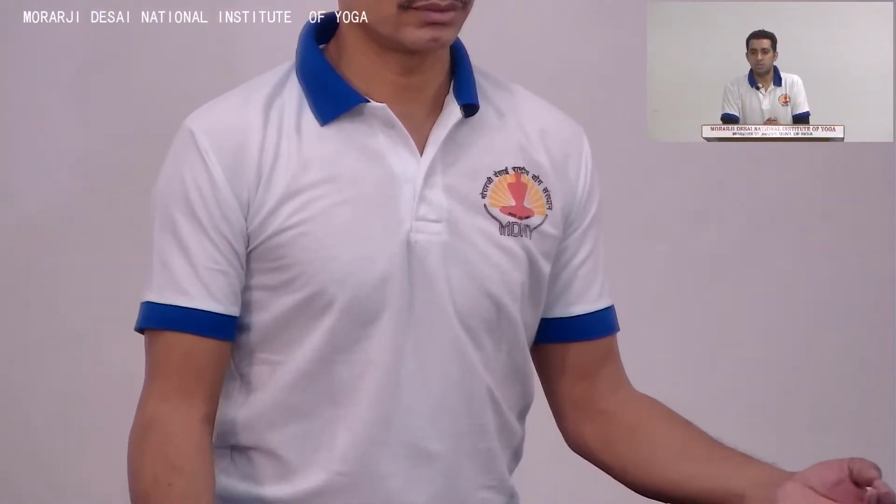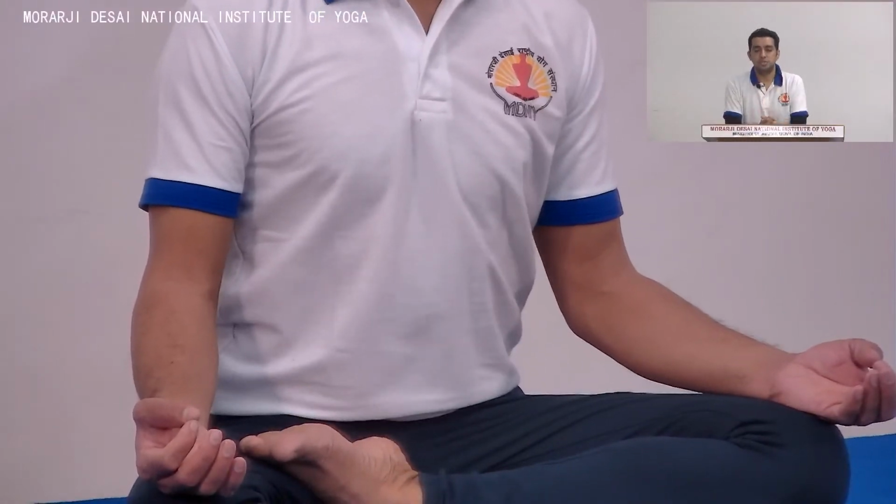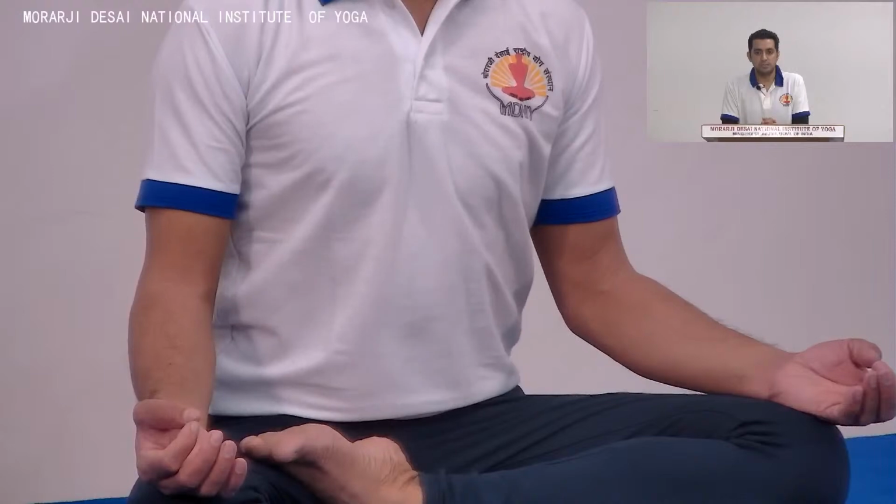Then later on, you can slowly increase the speed, 120 strokes in 1 minute. But for the general public, 1 second, 1 stroke. Now exhale deeply and relax. Don't open your eyes. Here you have to feel the impact of the Kapalabhati Kriya in your head region, in your frontal region, and on your breathing pattern.